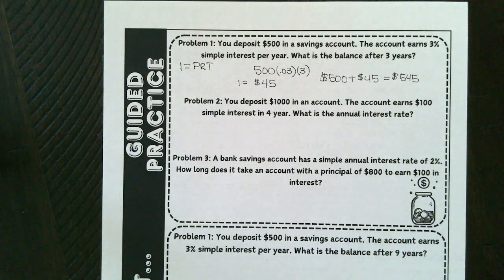Seems like not a ton of money for 3 whole years, right? That seems like a lot of time. But if you have the money and you're not touching it, it's nice to just have money keep growing and building in a savings account like that. So if you can do it, it's definitely worth it.